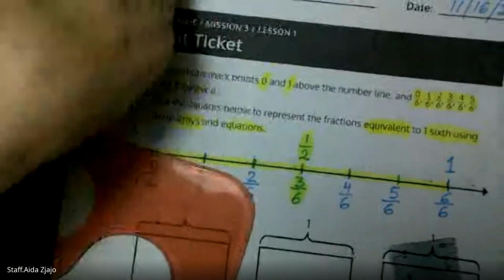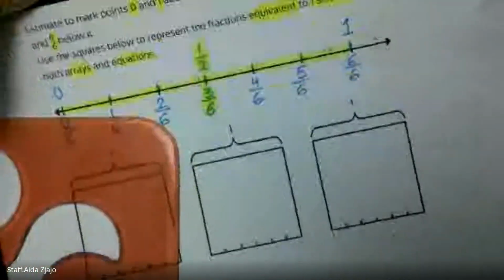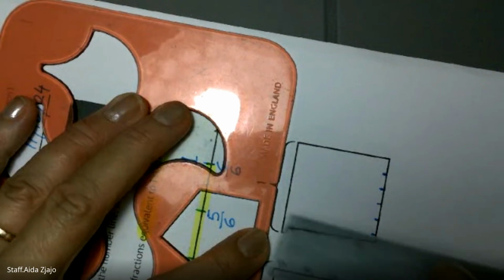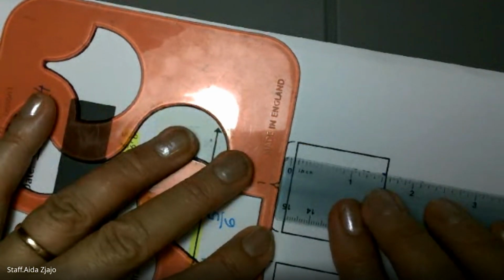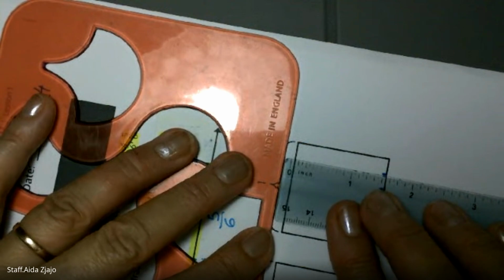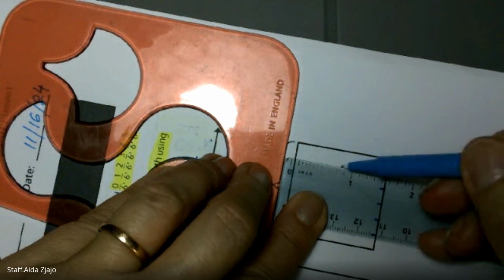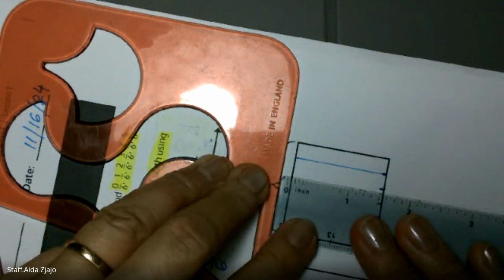Okay, I will turn my paper like this, and I will use parallel lines to divide the rectangles into 6 pieces.